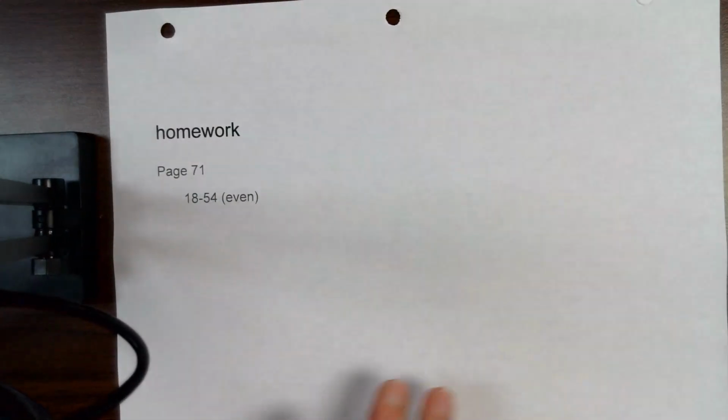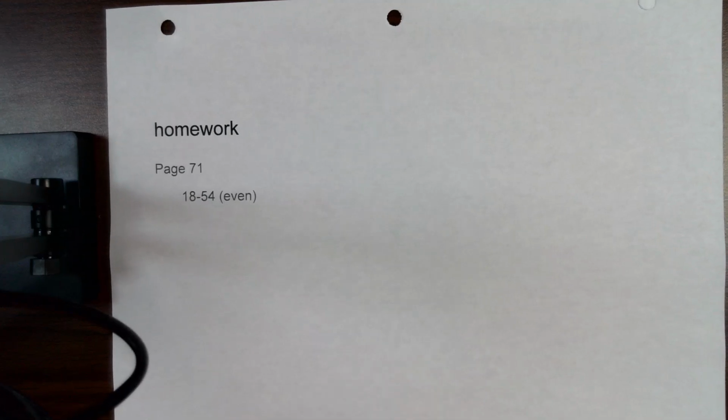All right, your homework on this section, section 2.1, is page 71, 18 through 54 even.